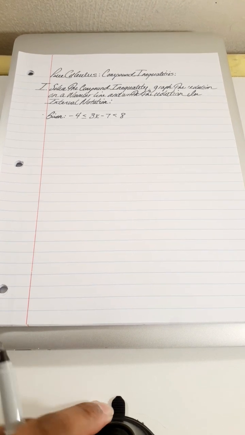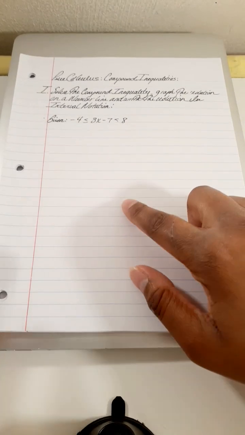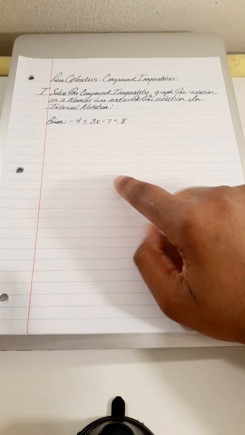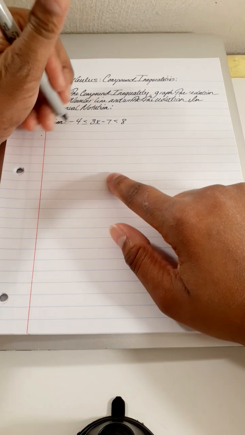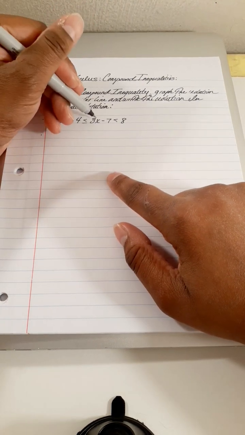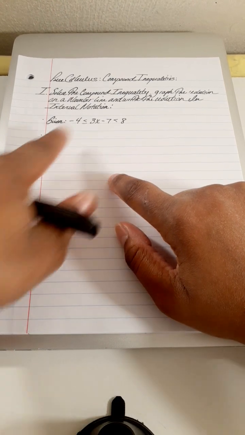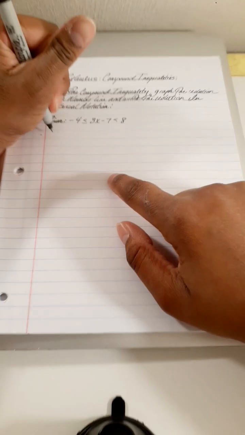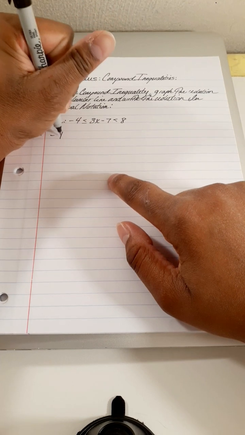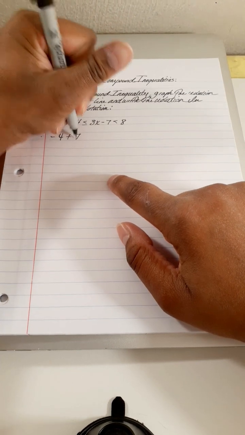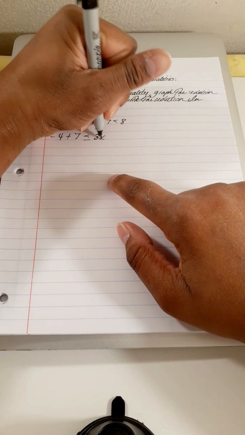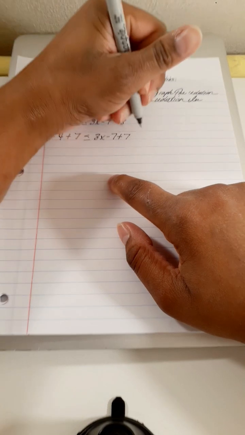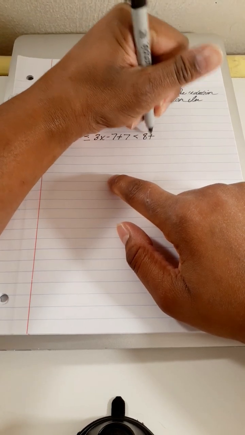So all a compound inequality is, is an inequality composed of two or more inequalities, and again, it's written in this case as a double inequality. There are two ways that you can solve this, but I'm going to do it the easy way. So the goal here is to isolate the x in the center. So what we're going to do here is add 7 to all sides. So it's going to be negative 4 plus 7 less than or equal to 3x minus 7 plus 7 is less than 8 plus 7.